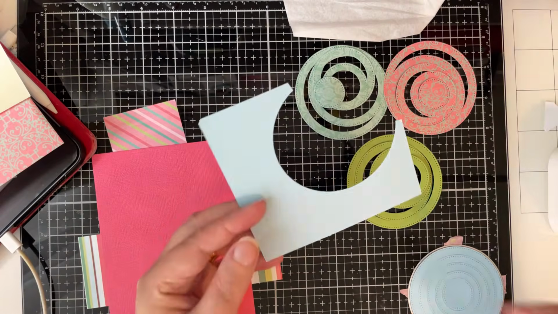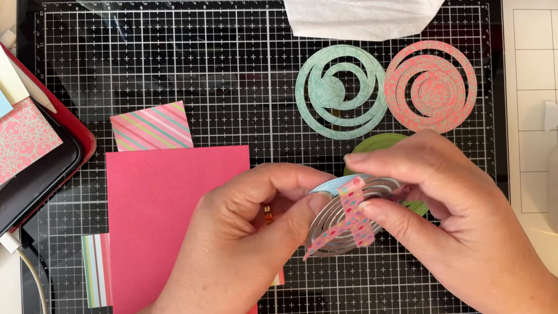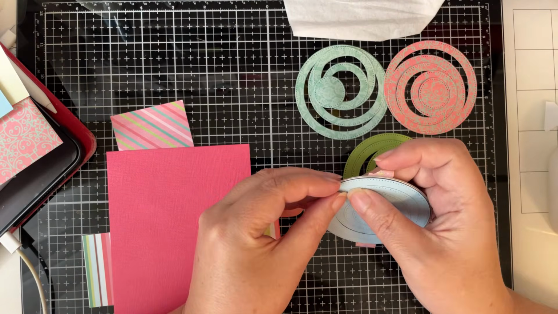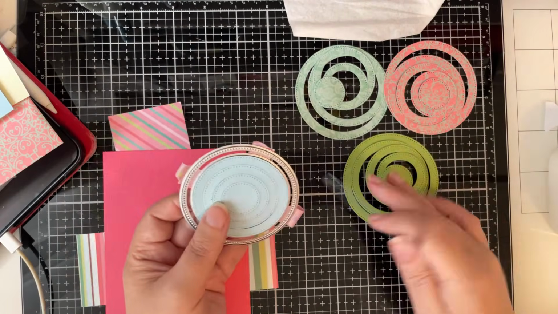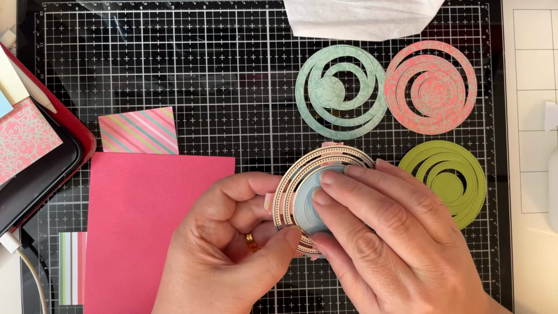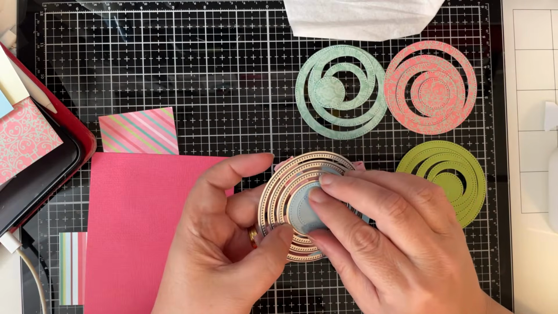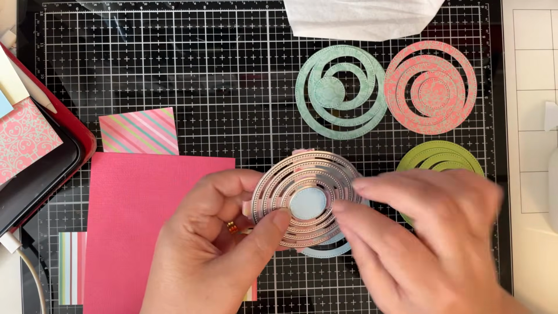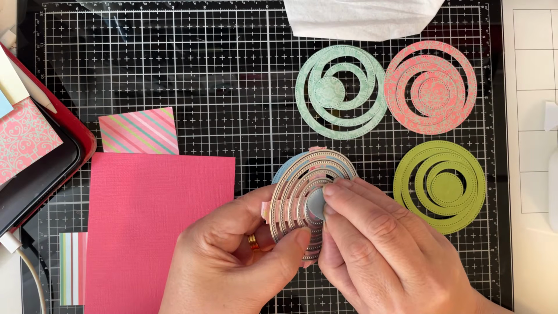Find that if I take out any little scraggly bits, I get less damage to my pieces when they're in storage. Now, before I pop this out, let's make sure it really did cut all the way around. Yep, there we go. At this point, I'm going to have more cardstock than patterned paper. But that's okay. I think I have some ideas. So if I have leftover frames or circles, I'm okay with that.